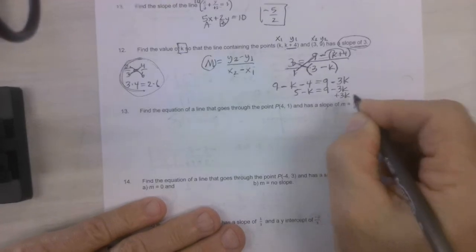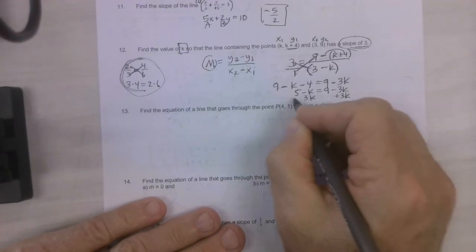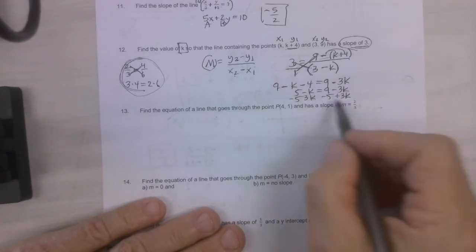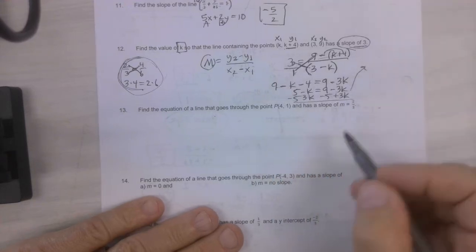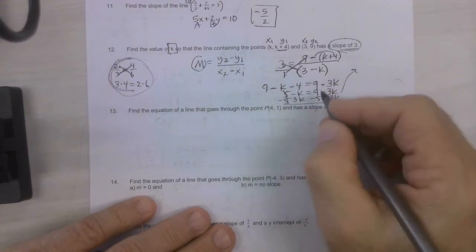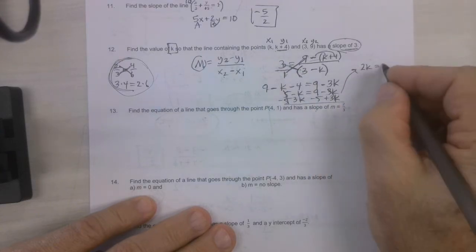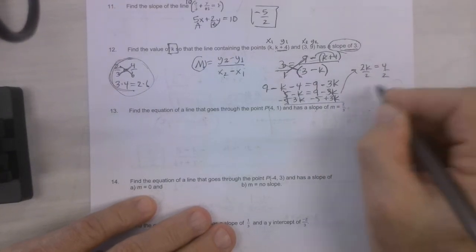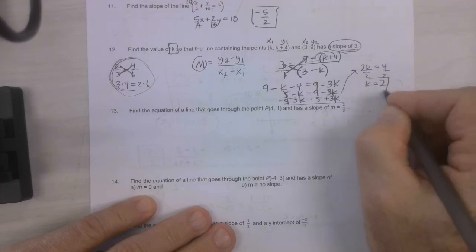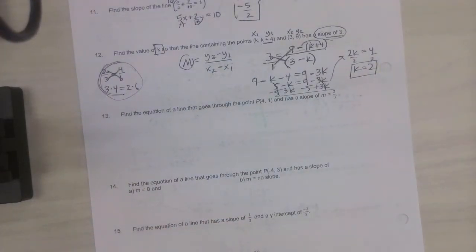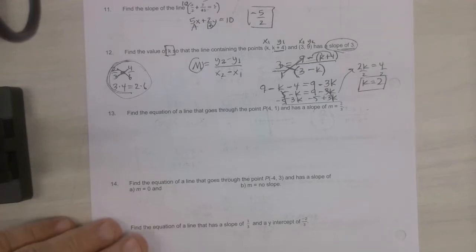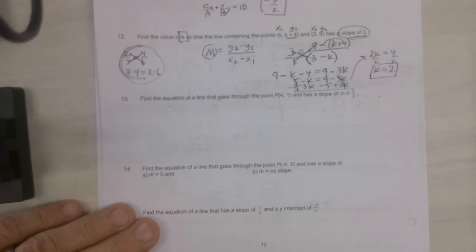I'm going to add 3k to both sides. I'm going to subtract 5 from both sides. I'm going to put my result right over here. These cancel, so I get 2k equals 4, divided by 2, divided by 2, and I finally solved for k. That's a little bit of a stinker. I mean, that's a lot going on there. Let's go ahead and move on to the next one.